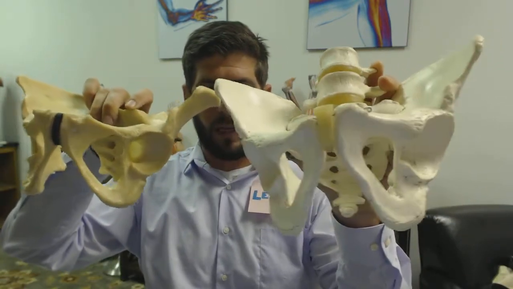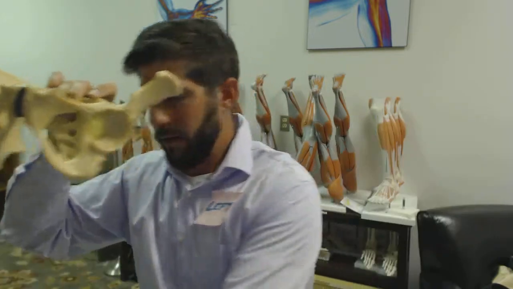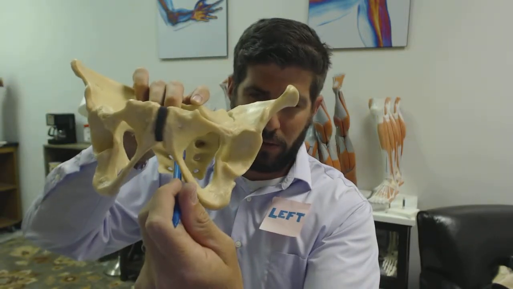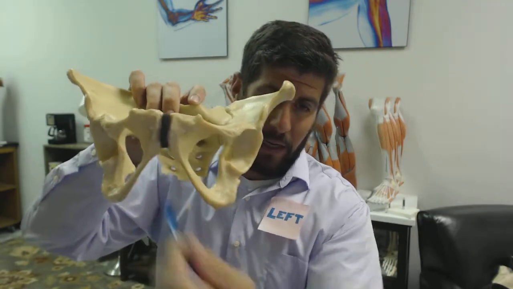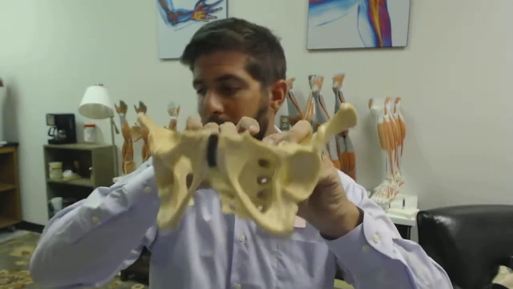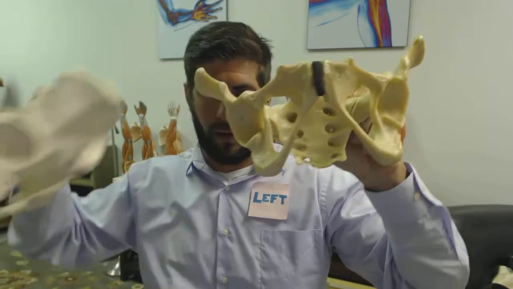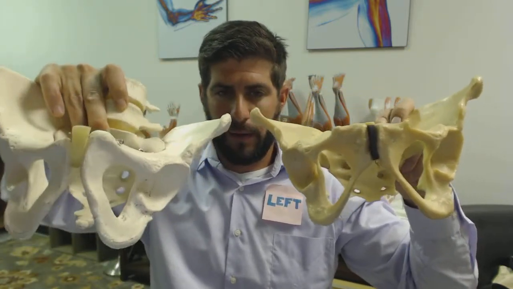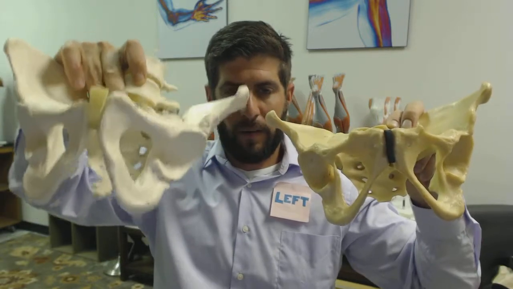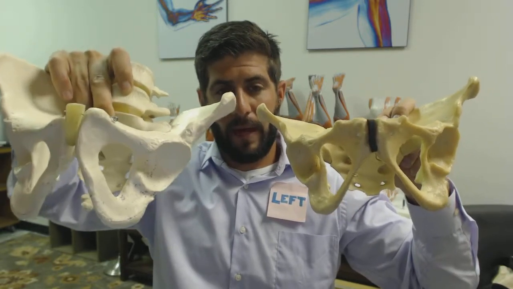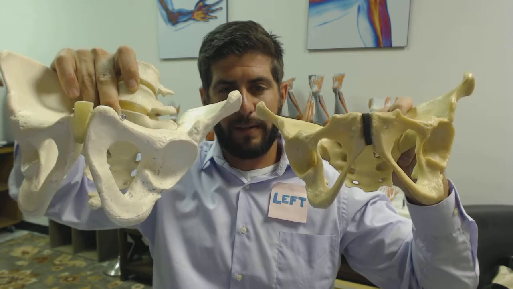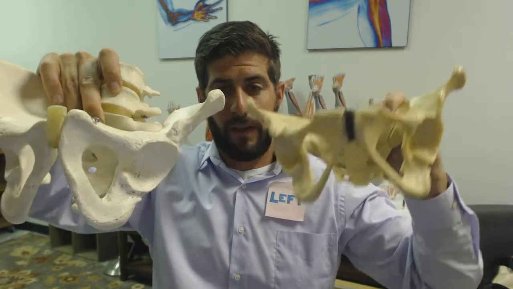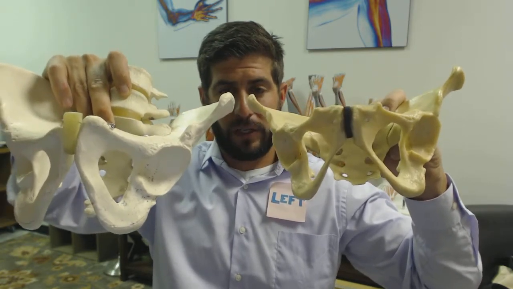If you look at what's called the pubic angle, which is this structure right in here, it's going to be much wider in females. In my right hand, I have a male. You can see that the pubic angle is less than 90 degrees. In females, it's much larger.